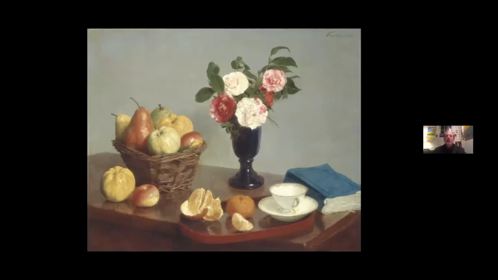Now this is Henri Fantin-Latour, one of my favorite painters, who you could not call an impressionist, but he was friends with all the impressionists. You couldn't call him an academic painter because he didn't pay any attention to their subjects.